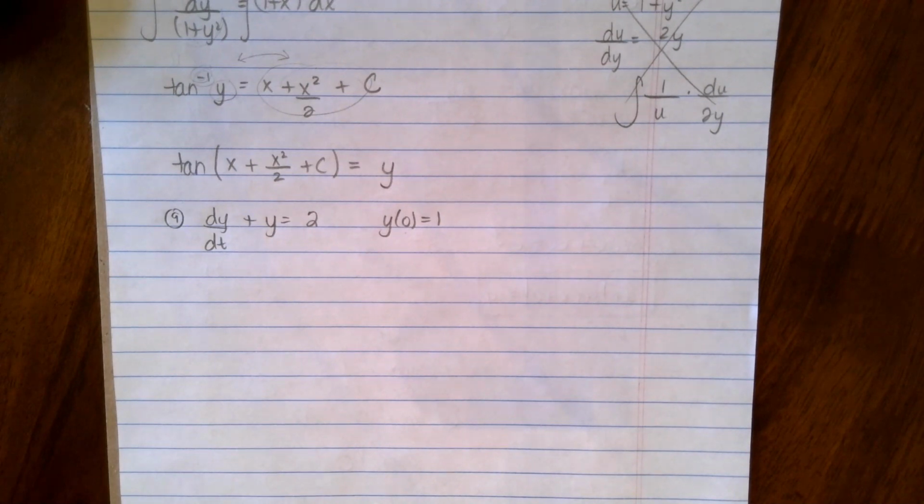So go ahead and get started with this one, but then come back to me before you plug in your initial condition. There's actually 2 ways that we can solve with our initial condition here. We're going to look at both of them. So separate your x's and y's and then come back to me. You can integrate and then come back.